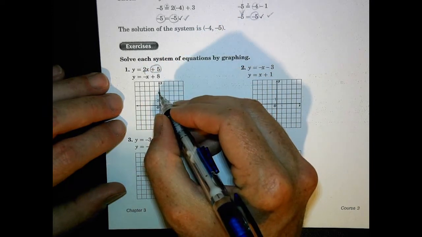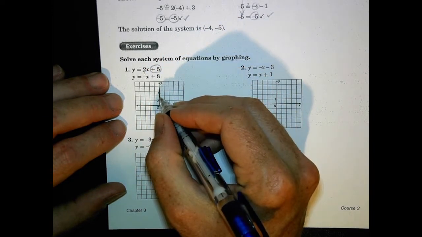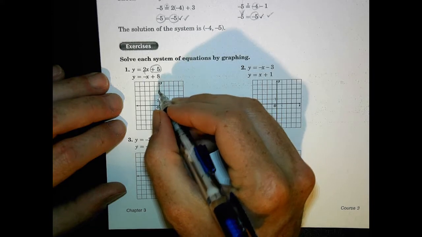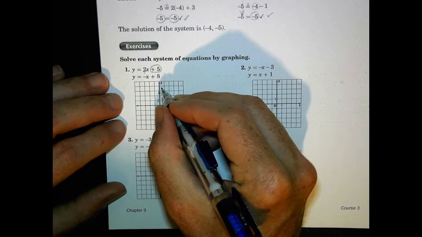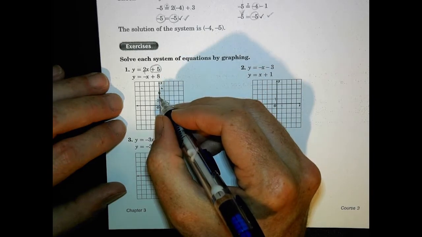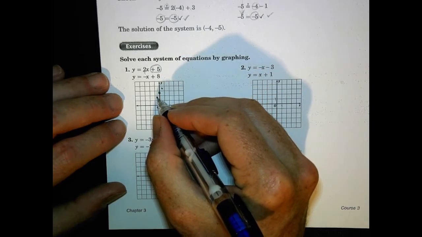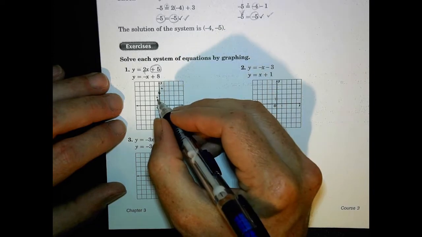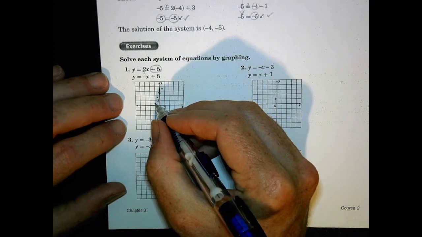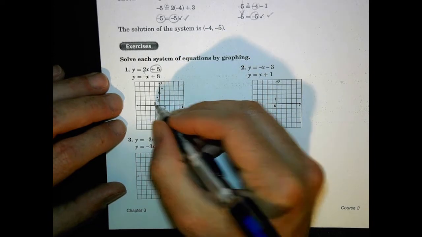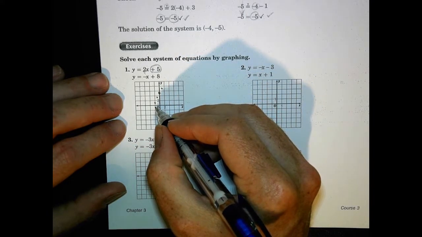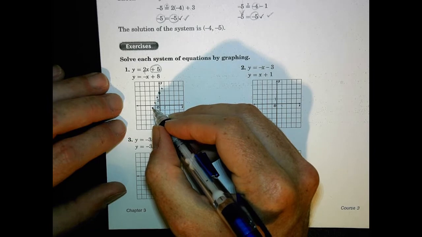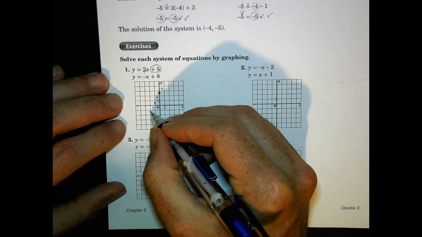So we're going to go up 2 over 1, and down 2 over 1, until we finally get to the line there, and then down 2 over 1, down 2 over 1.